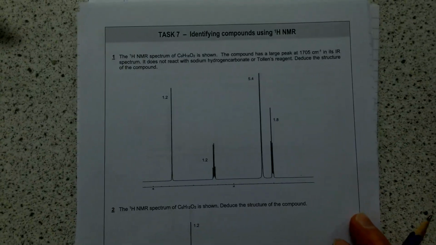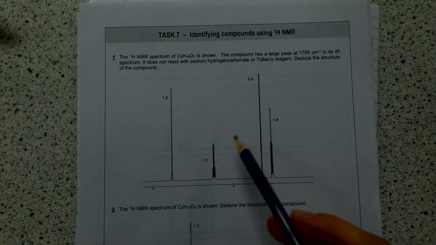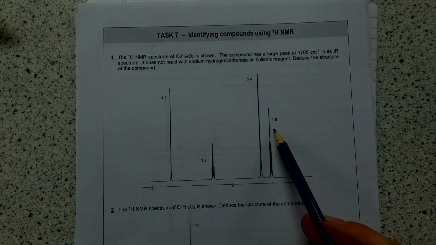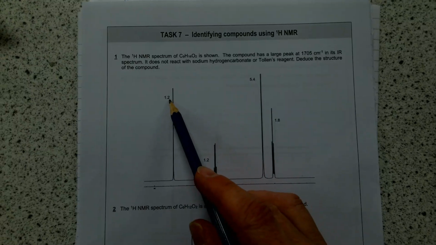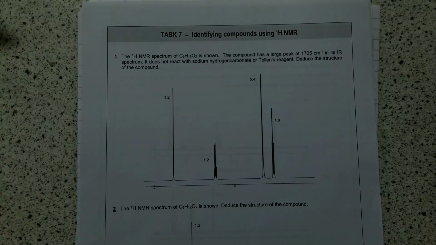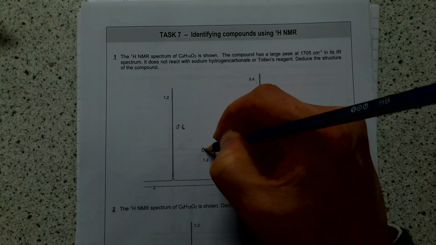Sometimes the area under the peak is given as a set of numbers, 1.2 to 1.2 to 5.4 to 1.8. This is quite a relatively complicated example. Might want to have all eyes here. I know we've been through this, but if I just show you this one here, sometimes the area under the peak is given as numbers like that. And that ratio, hopefully you can see, we might have to simplify it, well, make it down to 0.6 to 0.6.